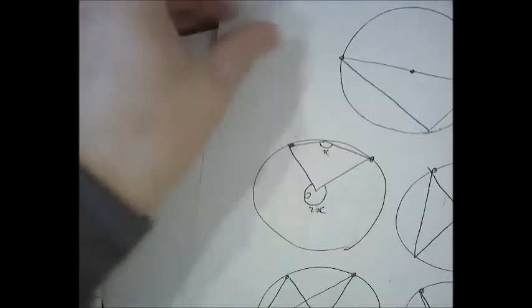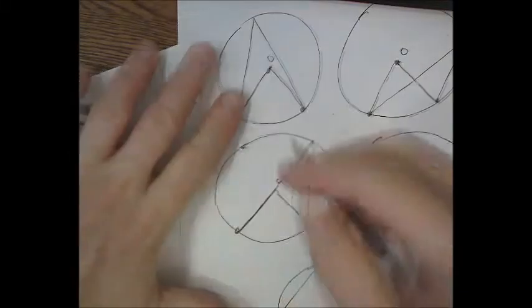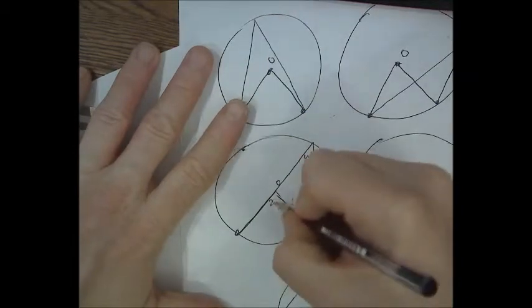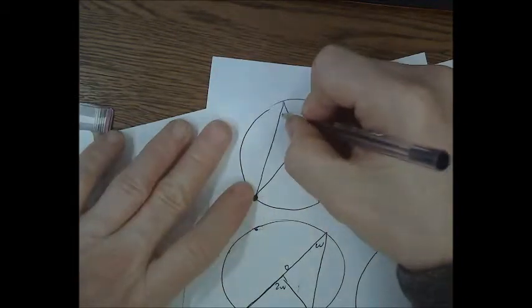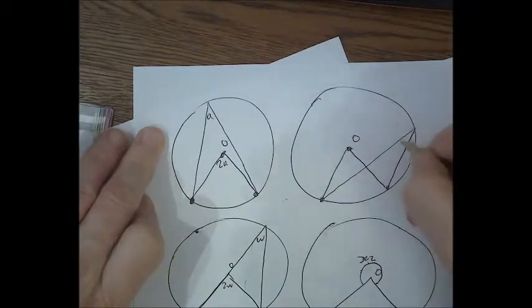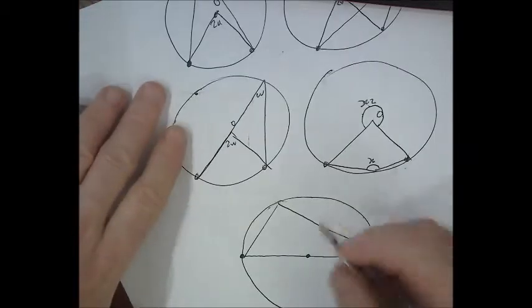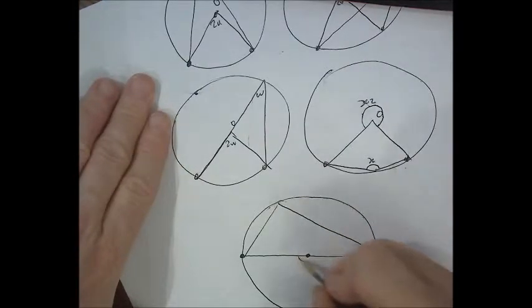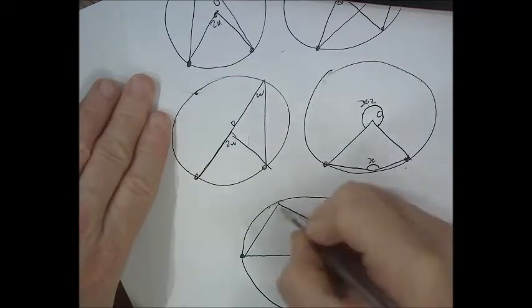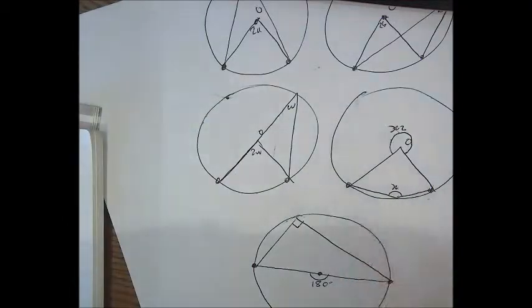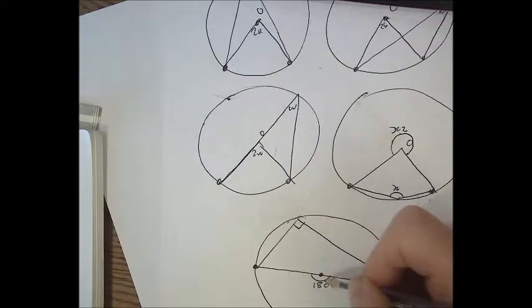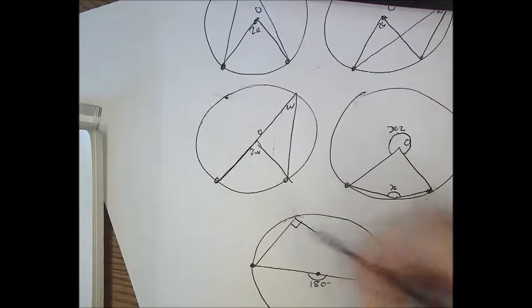I'll do these other ones now. If that's w, that's 2w. If that's a, that's 2a. If that's b, that's 2b. And finally, well, we don't actually need letters for this. That is 180, and that's therefore 90. And this leads to another famous thing, which is that whenever you draw a triangle using a diameter, you always get a right angle.